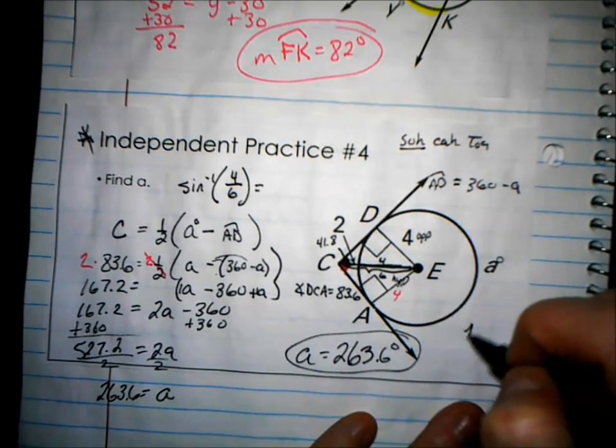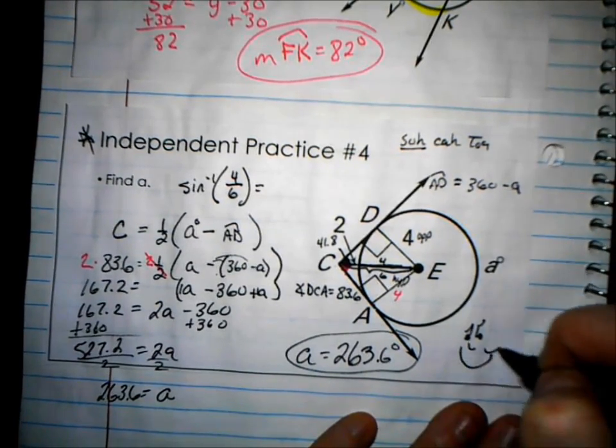If you got that one right, give yourself a smiley face, because that one was a really difficult type problem.